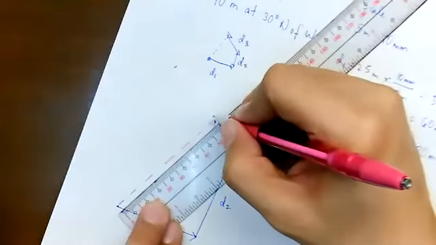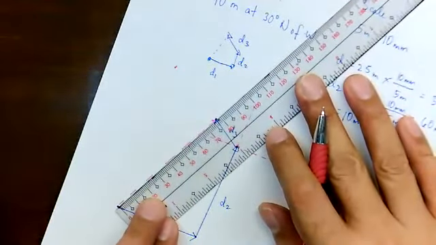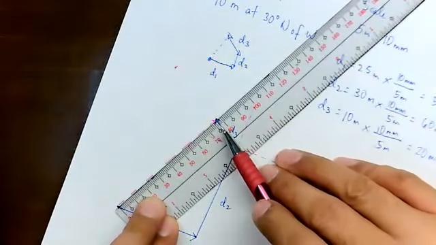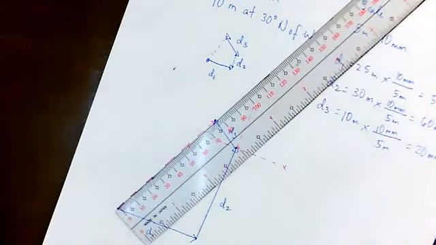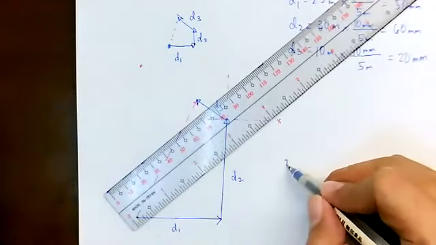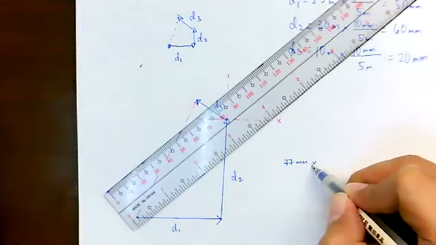Then, using your ruler, what is the measurement that you read? From where I am right now, I can see that this is 77 millimeters. So I write 77 millimeters.